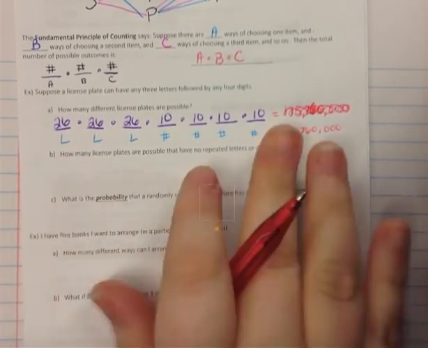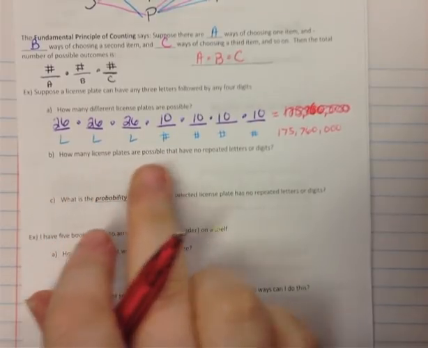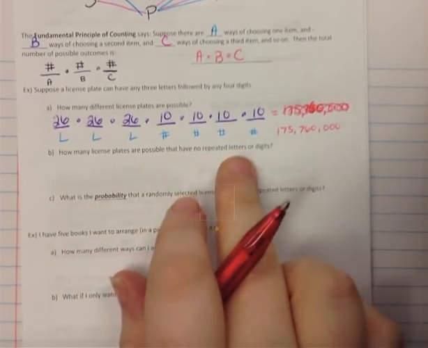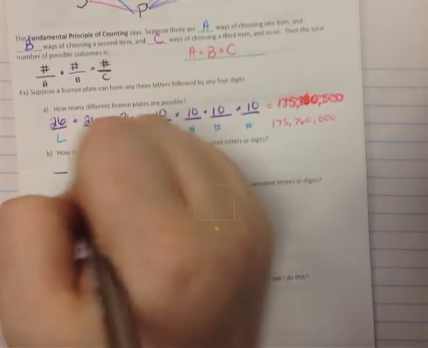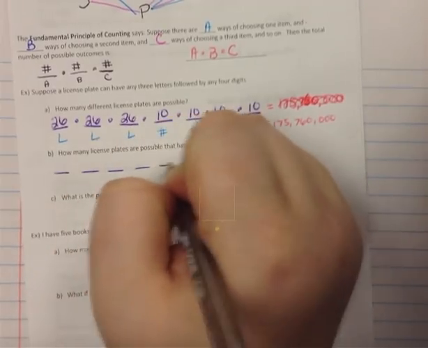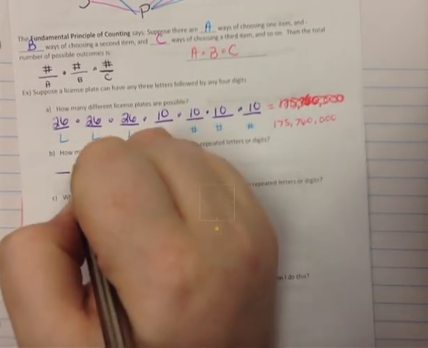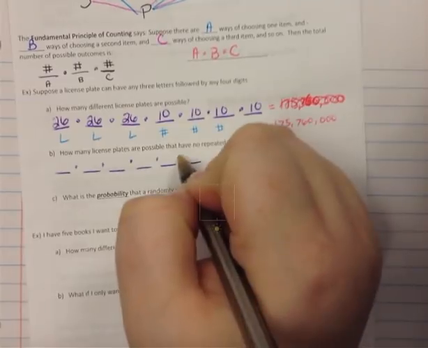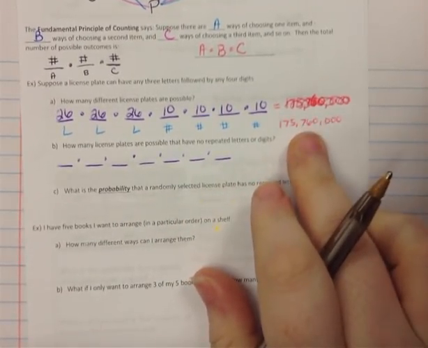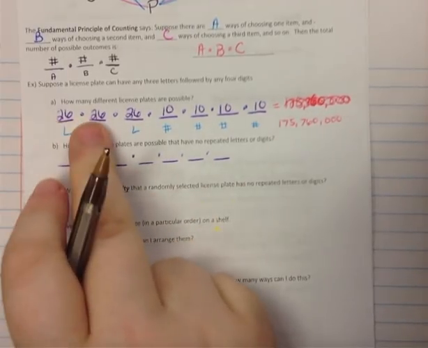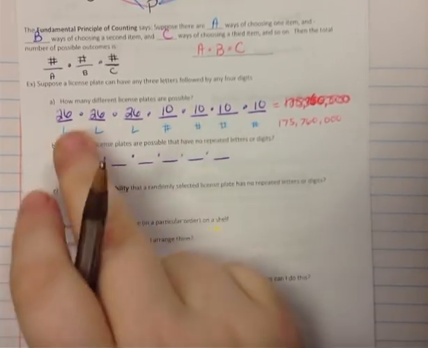Now part B, so using the same information, how many license plates are possible that have no repeated letters or digits? So there's still 7 spaces. We're still going to multiply all the spaces. Now, because we can't have anything repeated, this number should actually get smaller. This showed us that we could have all of them repeated. This could have been AAA 0000.